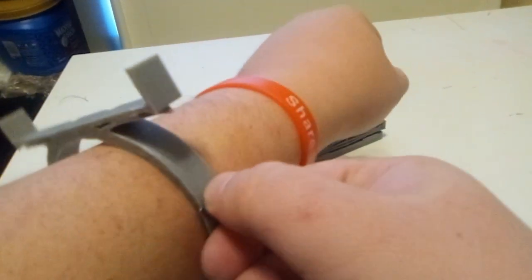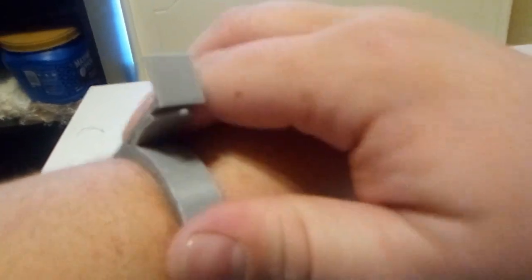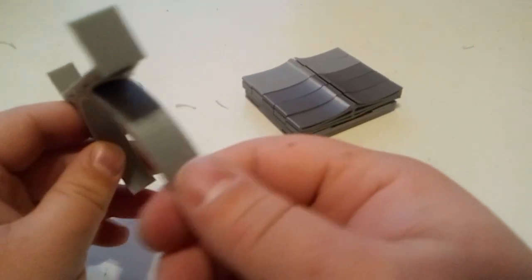You can at least pull them out like this. And then can you push them in? I'm trying to simulate being player 2 here. Yeah, and they both go all the way in, right?